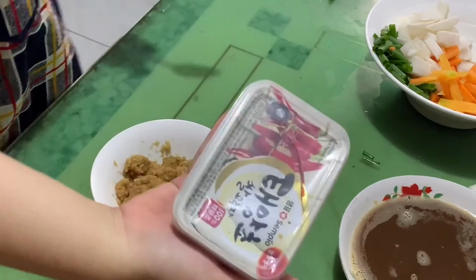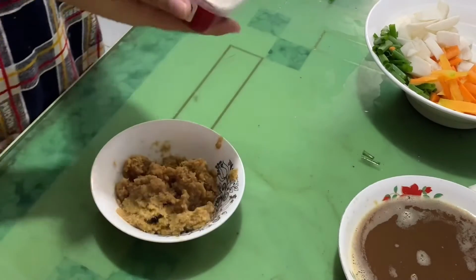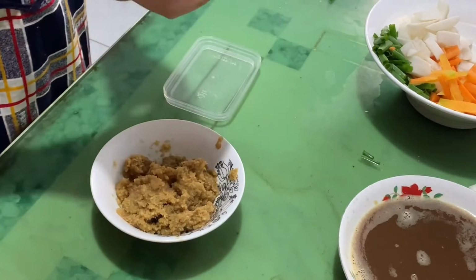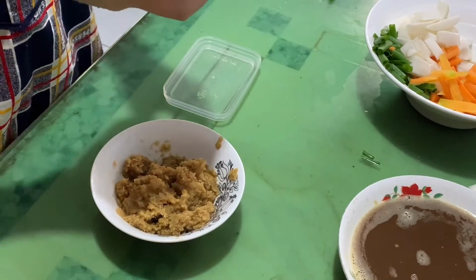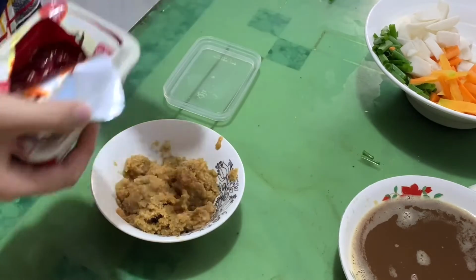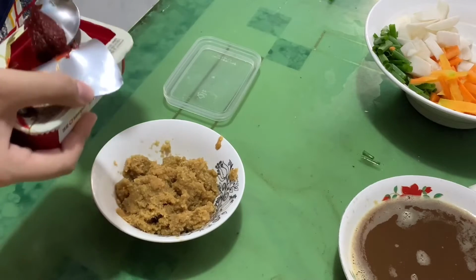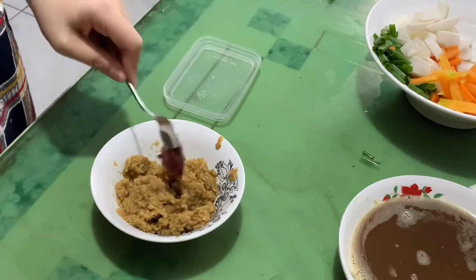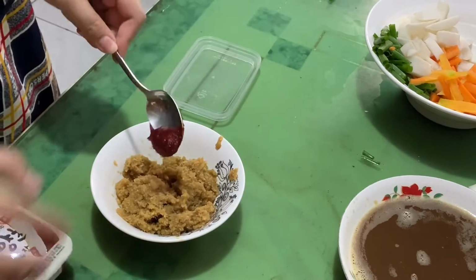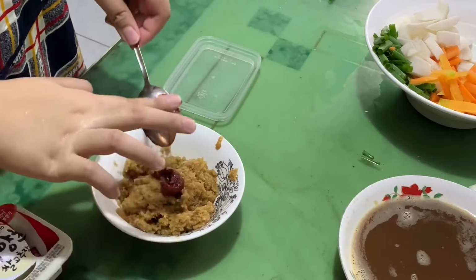Now that I have my kimchi paste, it's time to mix in the gochujang sauce. I didn't film it on camera, but I have used a strainer to get all the water out of the kimchi paste. Now it's up to you on how much you want, but for me, I used half a tablespoon because I absolutely cannot handle super spicy food.